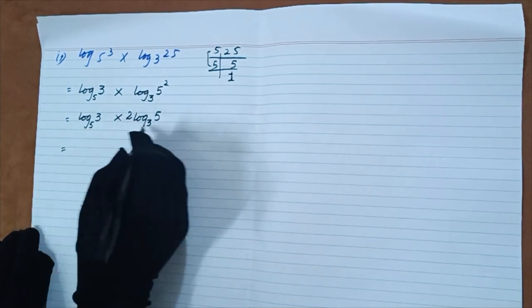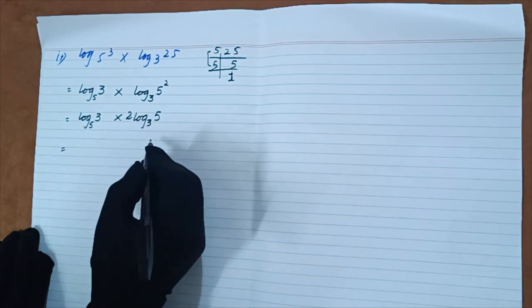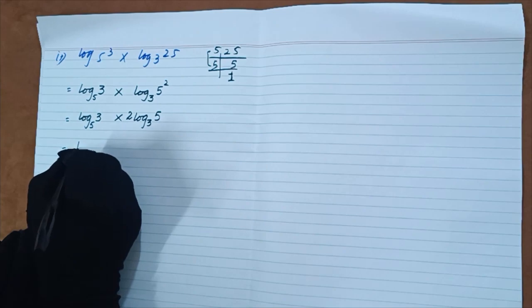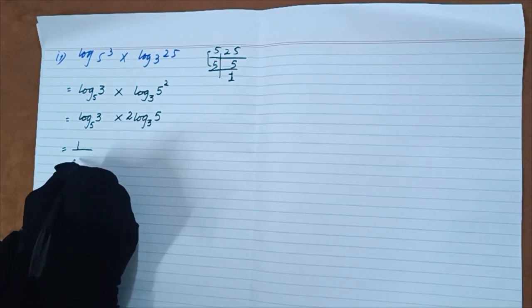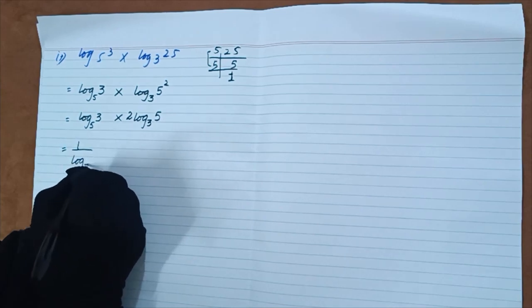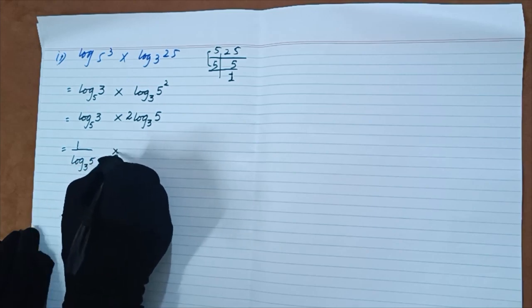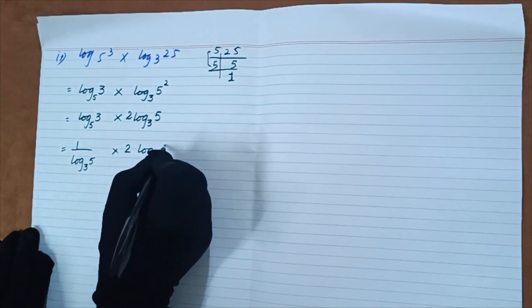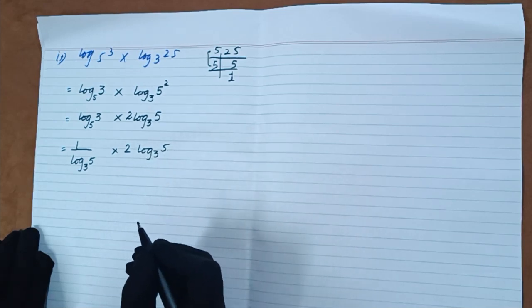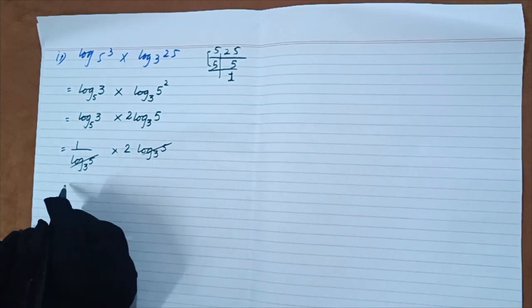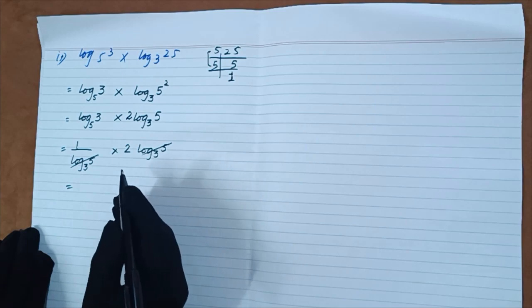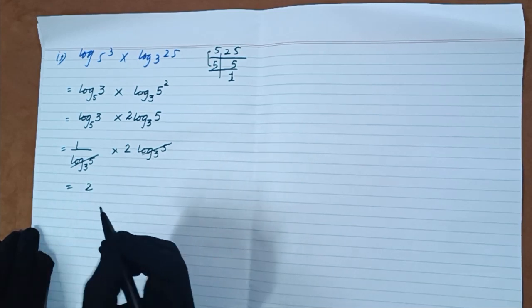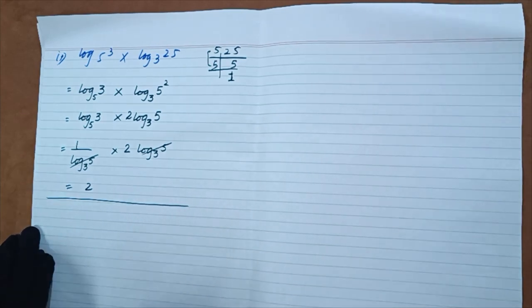Now on either number we can apply the change of base formula. I think this one we can change also: log base 3 of 5. So there will be an expression like this. Now this and this completely cancel, or you can say they are reciprocals of each other. So 2 is the final answer.